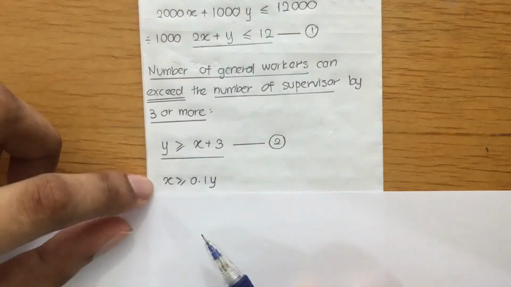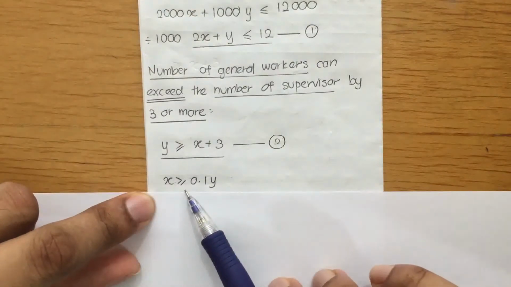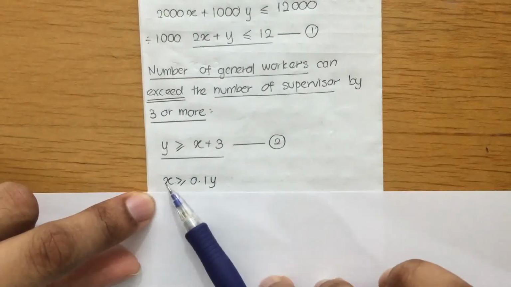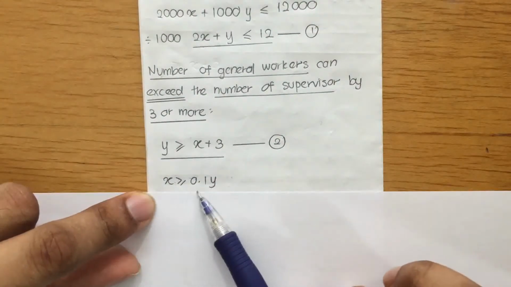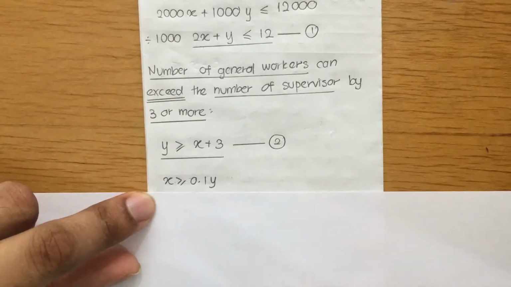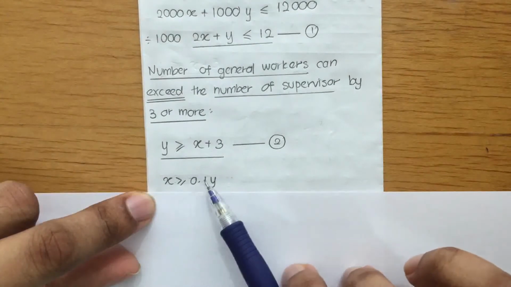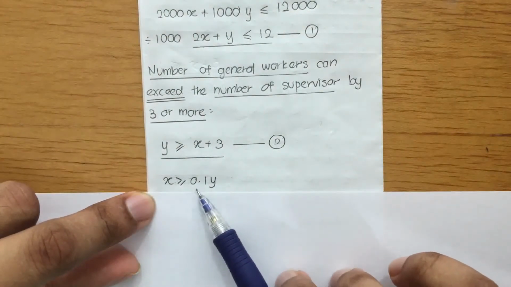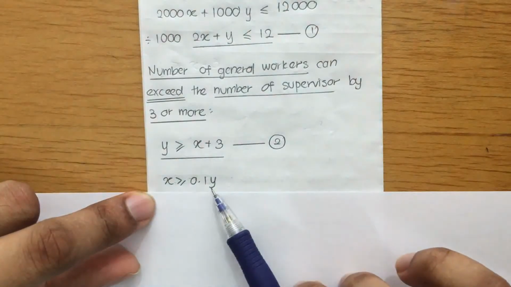Okay, for the last constraint they mentioned that your number of supervisors must be at least 10% of the number of general workers. So from here we immediately write that x is more than or equal to 0.1y. Why 0.1? 0.1 represents the 10%, guys. So 10 percent, of course we cannot write directly in mathematical form. So how to write in terms of mathematical form? 10 you divide by 100 and then you times by y. So from here you get 0.1y.